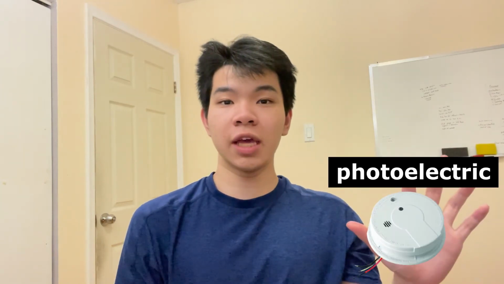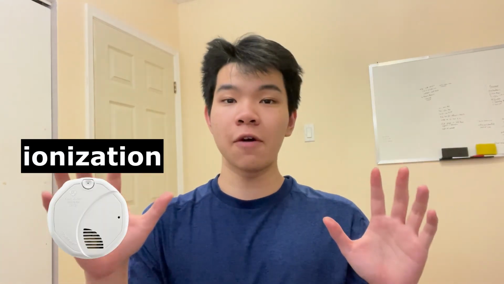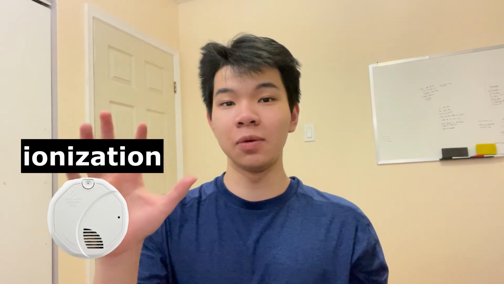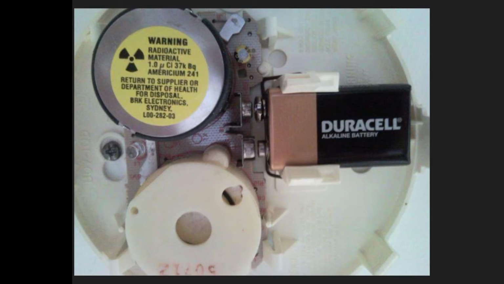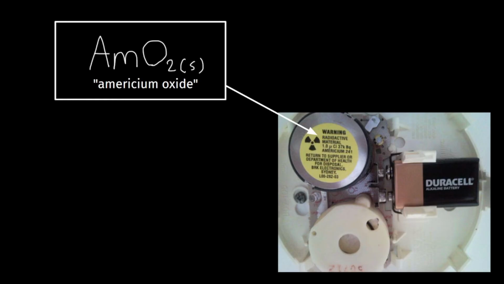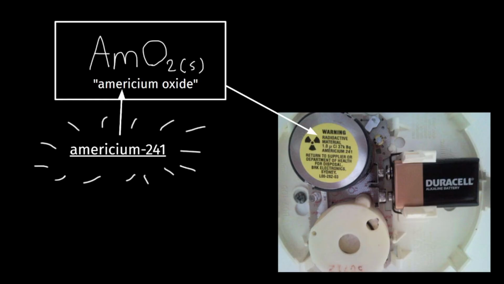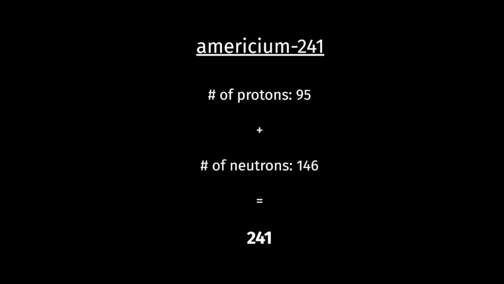There are two types of smoke detectors, photoelectric and ionization. I'll only be covering ionization because these make use of a lot more interesting chemistry. Ionization detectors contain a tiny amount of americium oxide. The americium atom is americium-241, meaning its number of protons plus number of neutrons is 241.